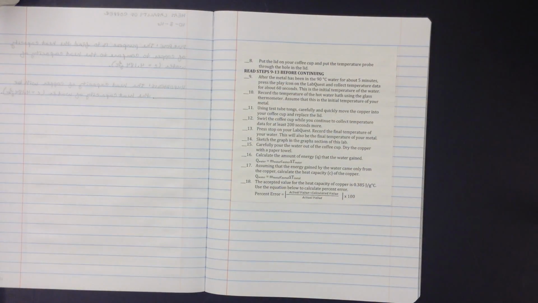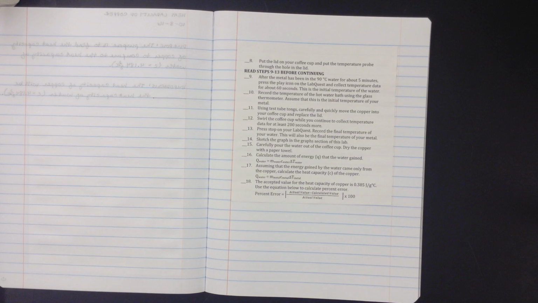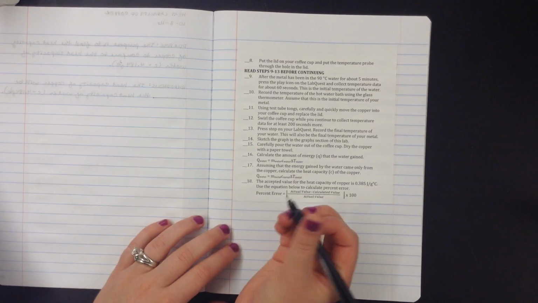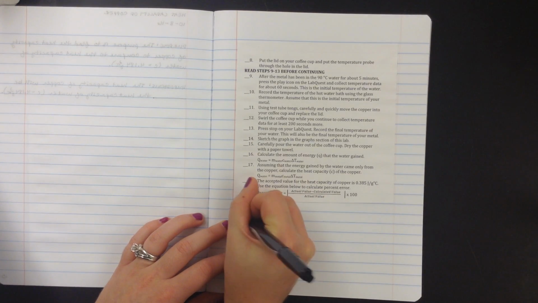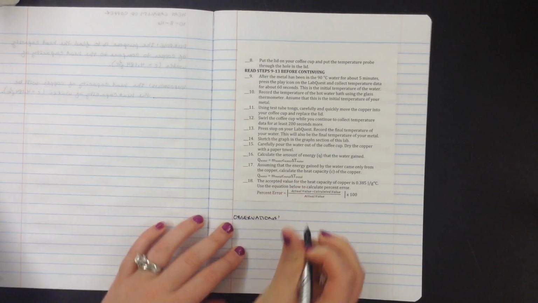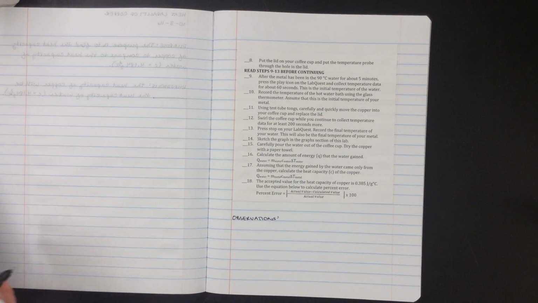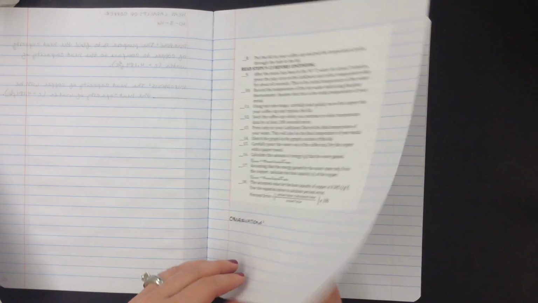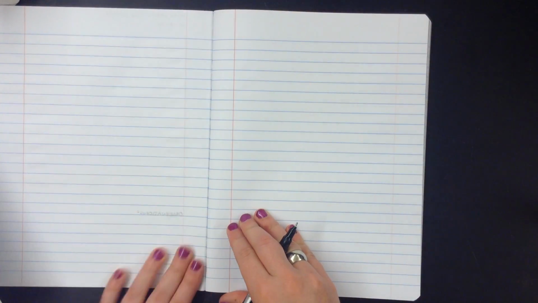Okay, so now that I have my procedure thoroughly secured into my lab notebook, either with tape or glue, I used glue, we're going to put in our section for our observations. So right underneath our procedure is a good spot to put observations. Remember, observations are words, not numbers, so this is not going to be our data table. Our data table is going to come next. I'm going to go ahead and show you how to set up our data table for this.